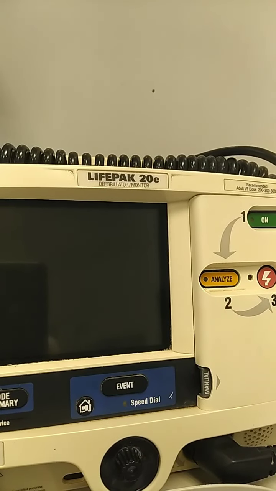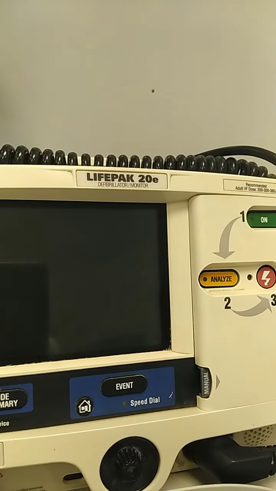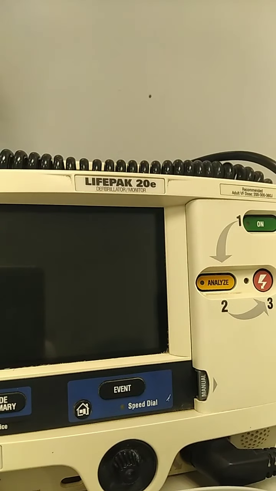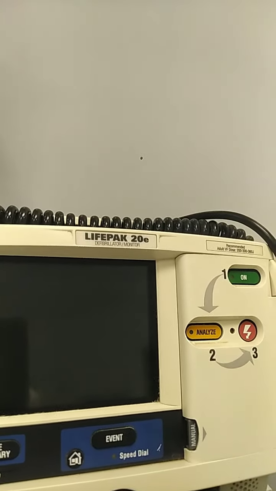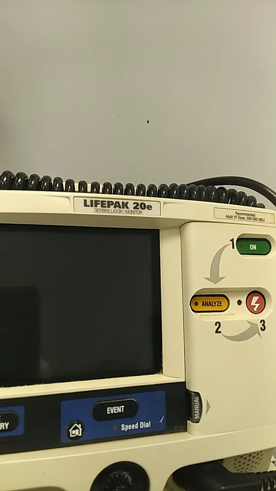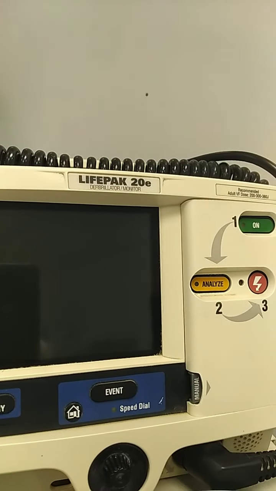I am clear. You are clear. Everyone clear. All clear. And look around you to ensure that no one is touching the patient or the patient's bed. Make sure the oxygen source is removed from the patient. If you're using pads, deliver the shock by pressing the button on the machine.